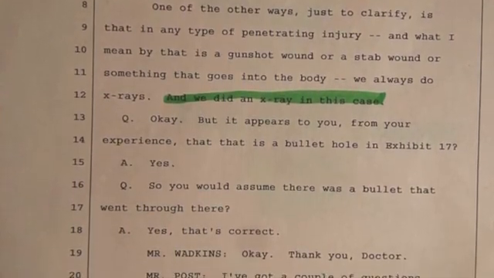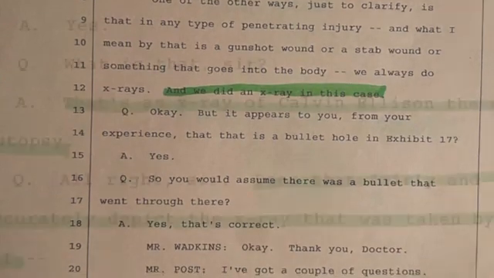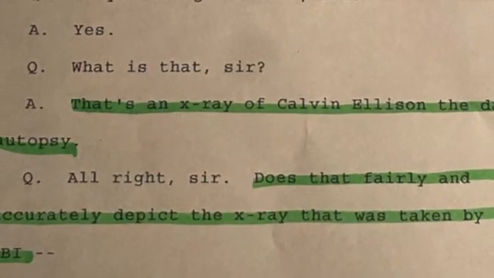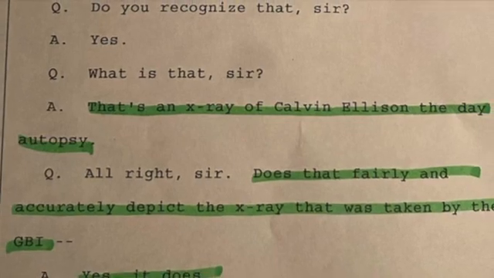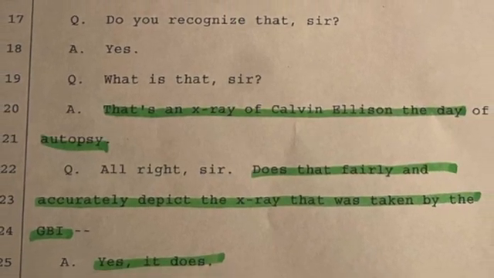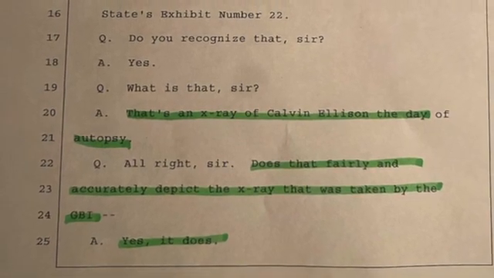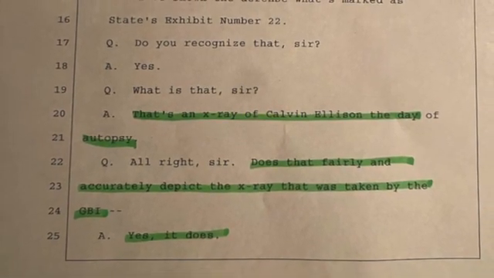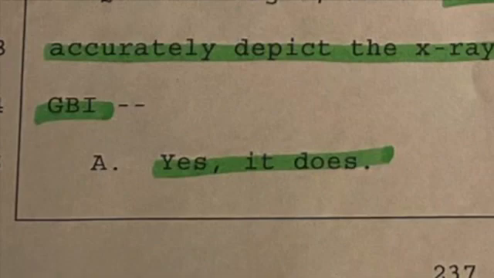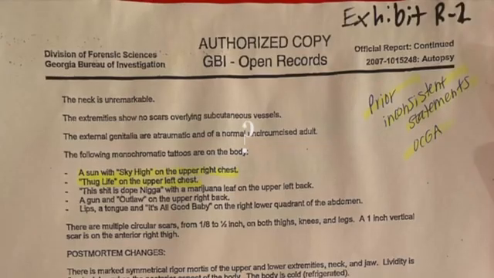On page 237 of court testimony, Dr. Eisenstat stated, "That's an x-ray of Calvin Ellison the day of autopsy." When asked by the prosecutor for the state marked post, does that fairly and accurately depict the x-ray that was taken by the GBI? Dr. Eisenstat responded, "Yes, it does." Exhibit 22 shows the ribs, but what's interesting is there is a middle pair of hemostats in this x-ray. The question then becomes, why? Is that normal? Is it hiding a bullet?